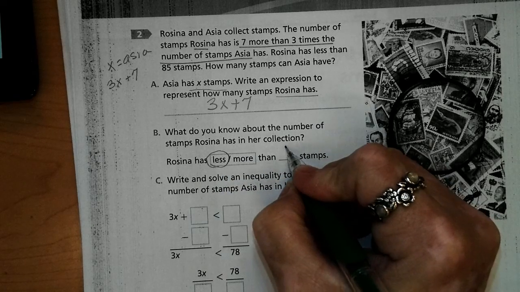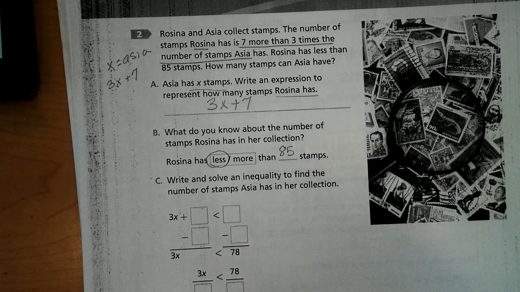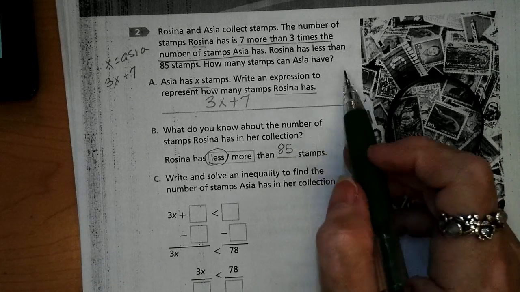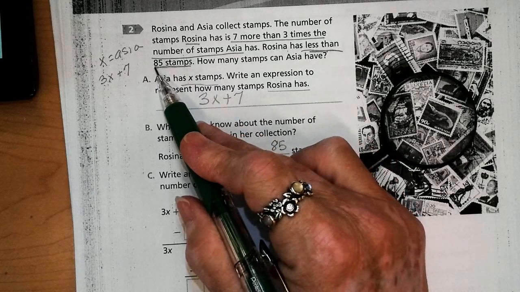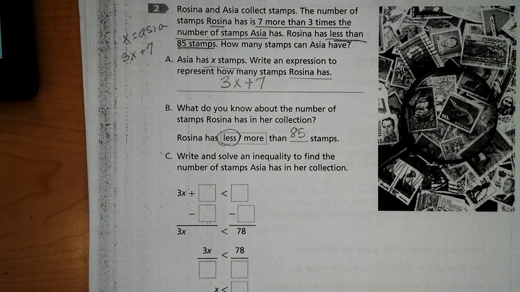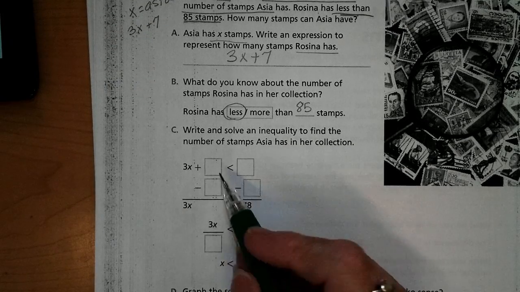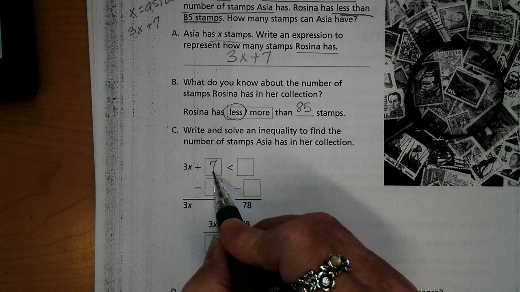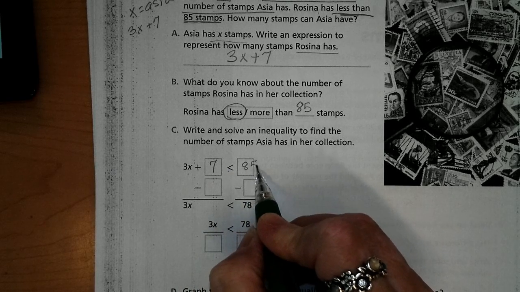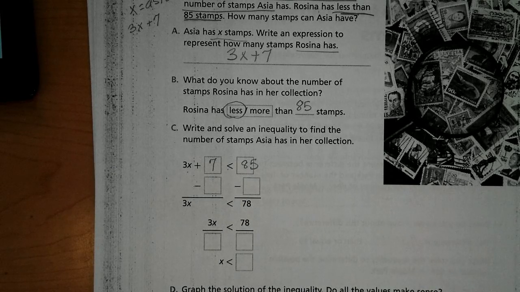Rosanna has less stamps than 85, because that's what it says. Rosanna has less than 85 stamps. It tells me that. All right, so we're going to write the inequality, which they kind of already started for us. So 3x plus 7, not equals, but less than 85.